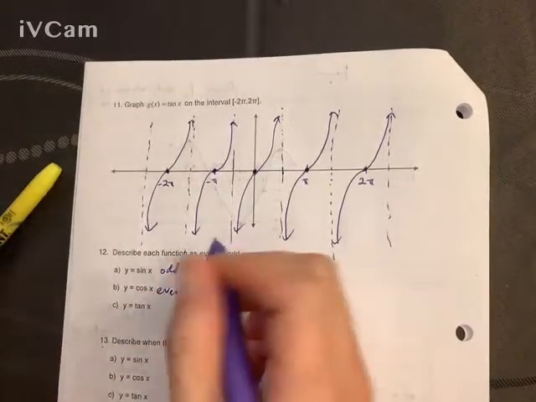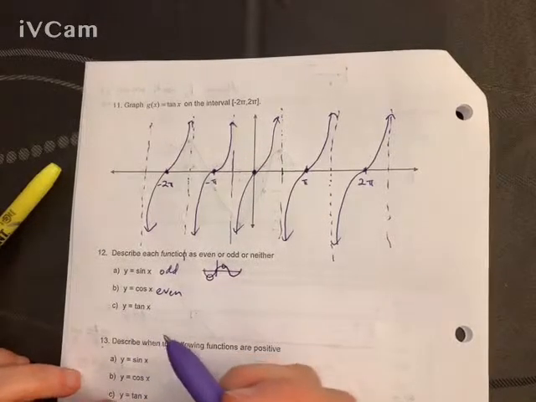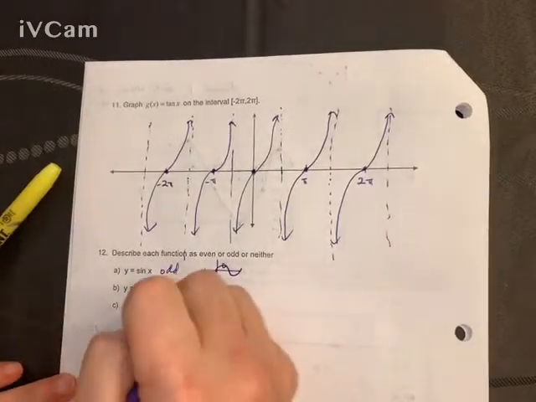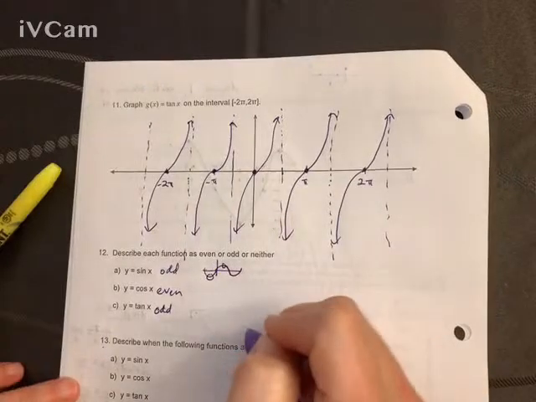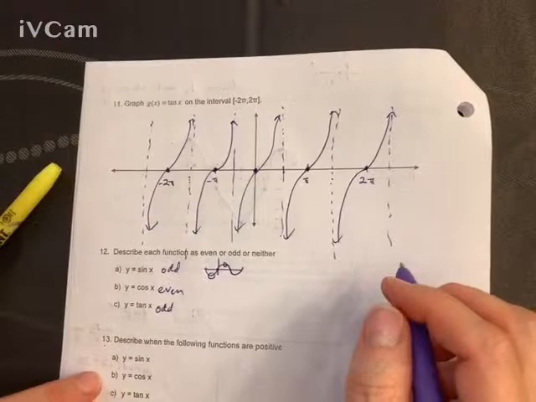My gosh, why can I not read? Cosine is even because it has y-axis symmetry. See what I mean? If I make a mistake, I just keep going. Tangent is odd because it also has 180-degree rotational symmetry around the origin.